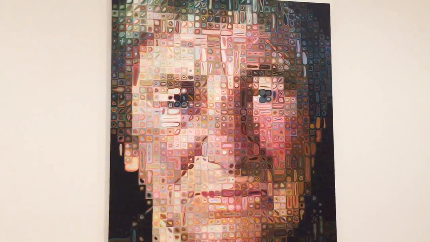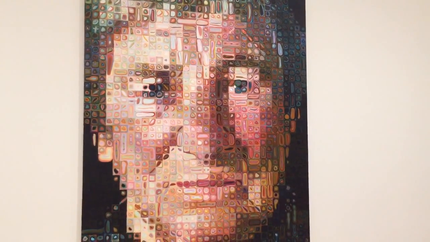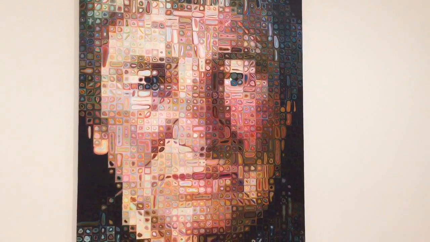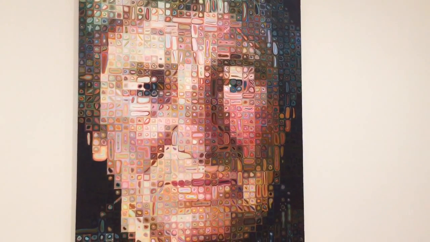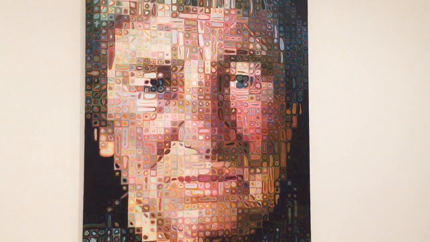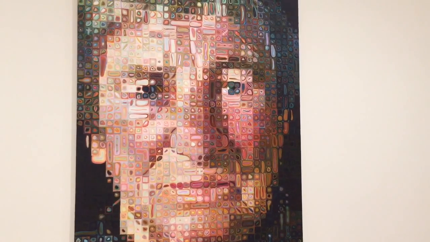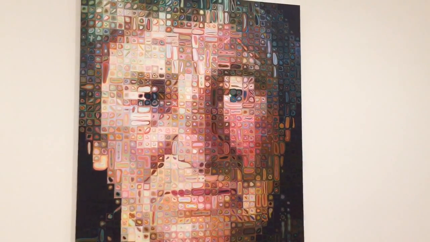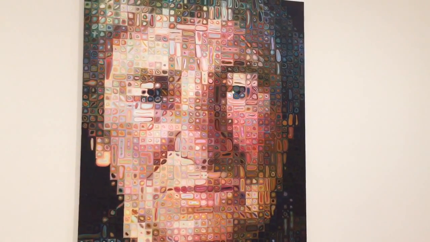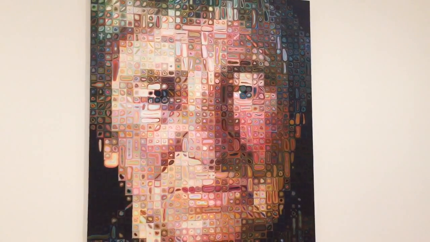And the artist herself, I think she is in her 80s or something. Her name is Agnes Martin. She said this painting is superhuman. She really appreciated that Chuck Close painted her in such an amazing, essential way.